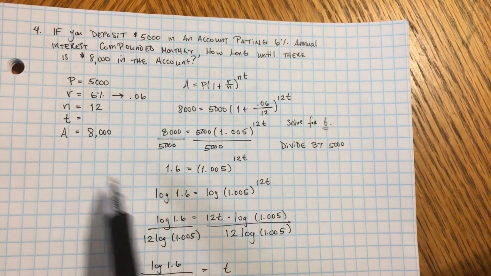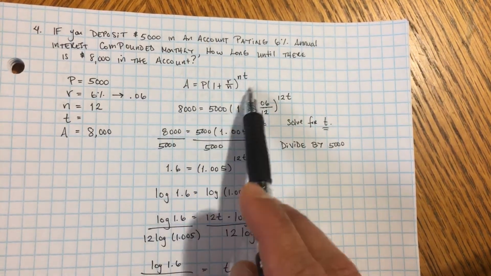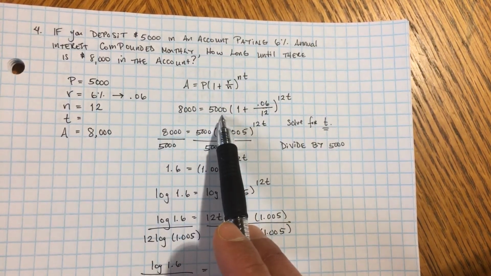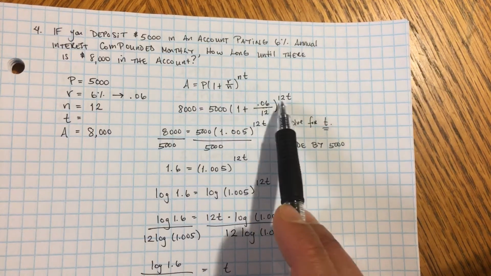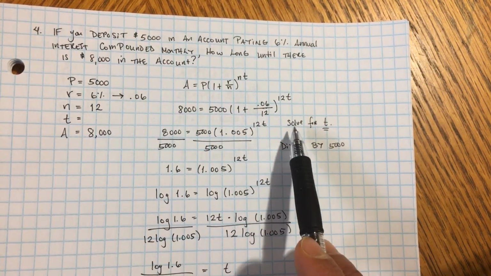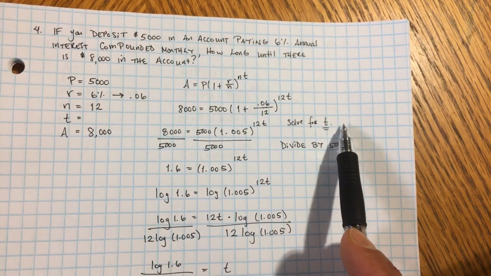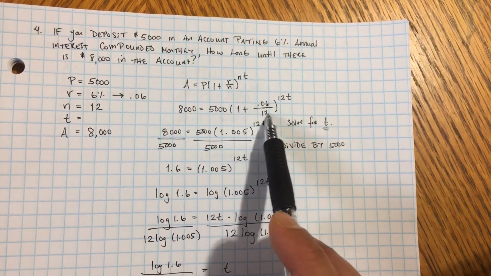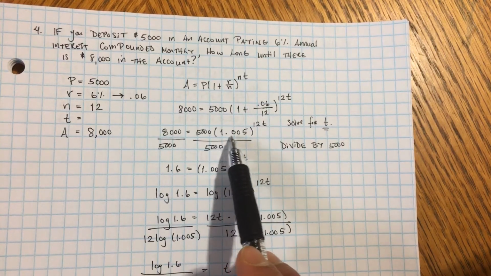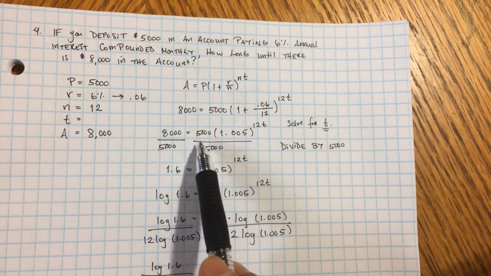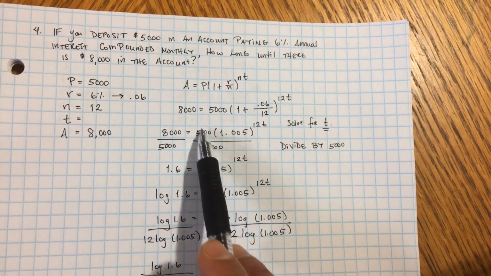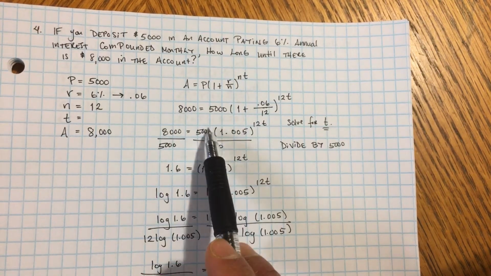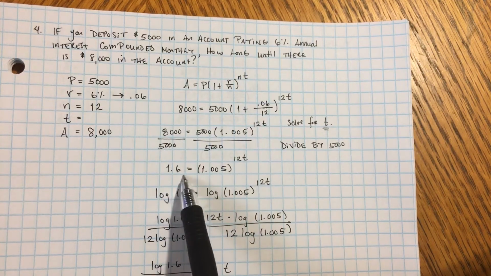If you notice here, I start off with my formula. I want to have 8,000. 5,000 is my principal. I input all this, 12t. You want to solve for t, and that's the difference in this one. So I did this first here, put it in my calculator, and I got 1.005. Then you're going to divide by 5,000. We want to solve for t, so divide by 5,000. You end up with 1.6.